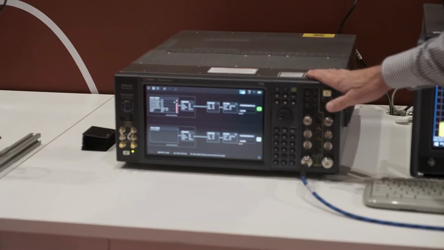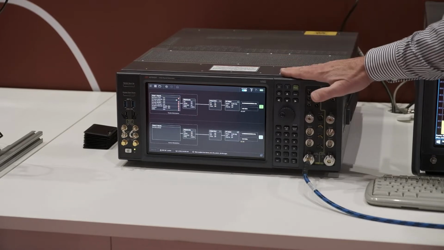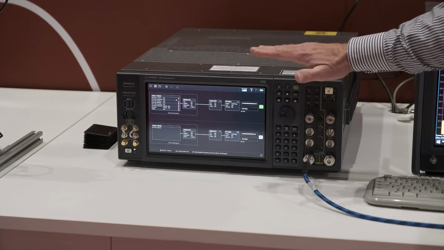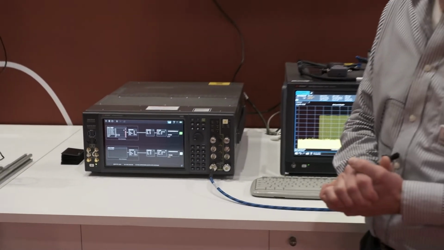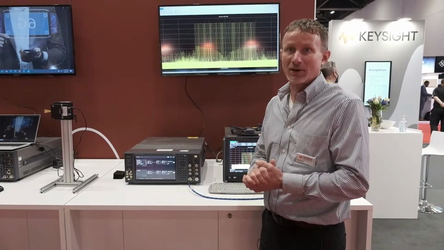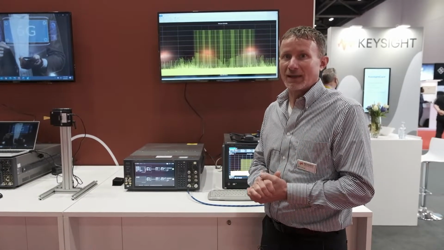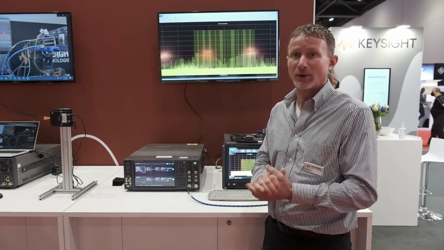I'll start over here in my demo setup on the new M9484C microwave vector signal generator. Now this is a completely different source in the industry. Nothing like it has ever been done before. It's based on an all direct digital synthesis architecture, giving unparalleled signal purity and accuracy. And I'll do a couple of demos to illustrate those points.